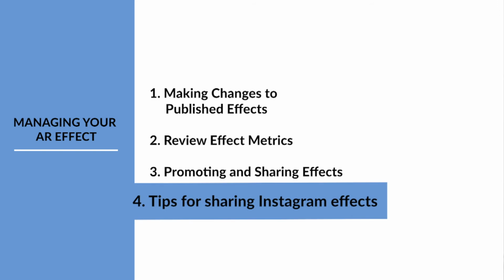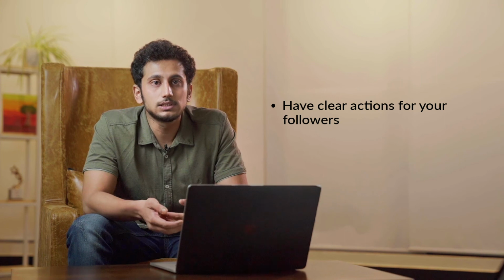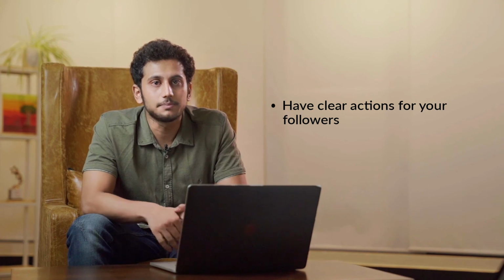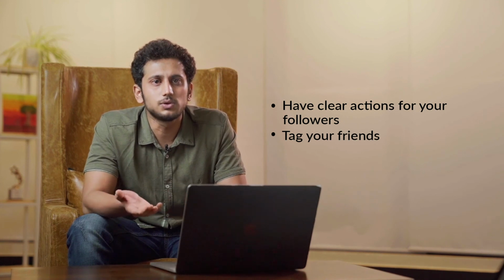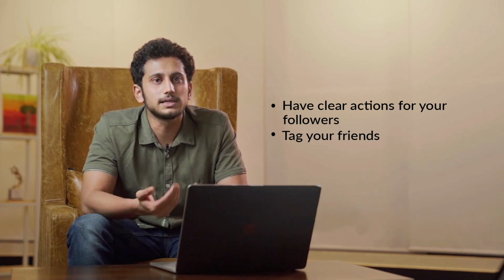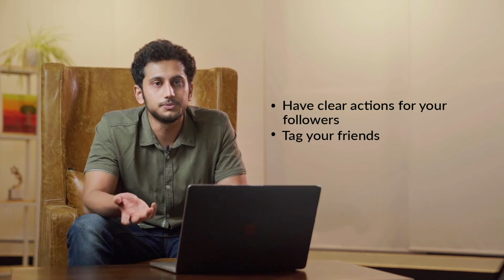Tips for sharing Instagram effects. Include a clear action for your followers to try your effect. Remember, if someone follows you, they will already have your effect in the Instagram camera. Mix up the use of your effects with different formats. Try video, boomerang, and photos. Tag people in Instagram stories and posts. The more accounts who use your effects, the more it can spread to the people who do not follow you.